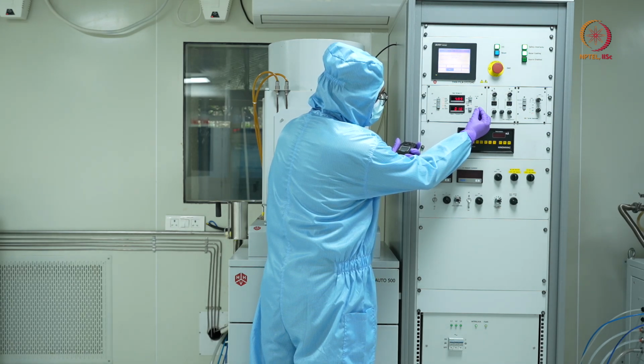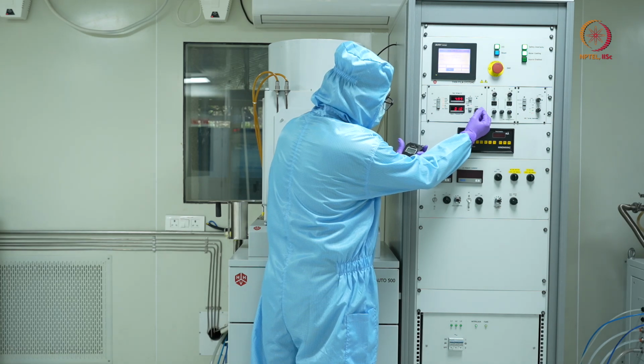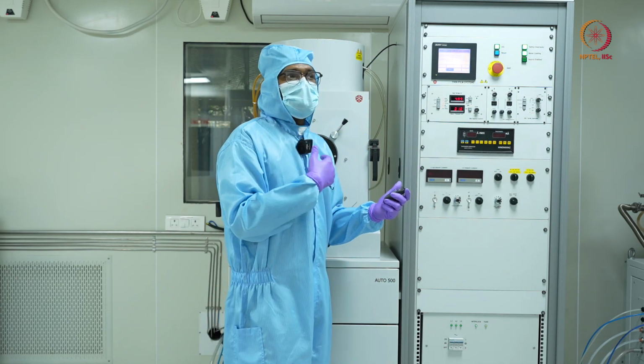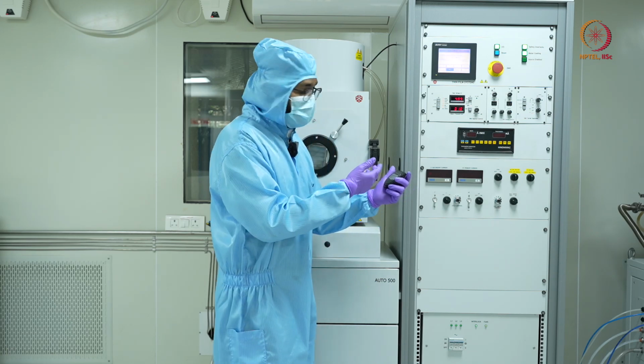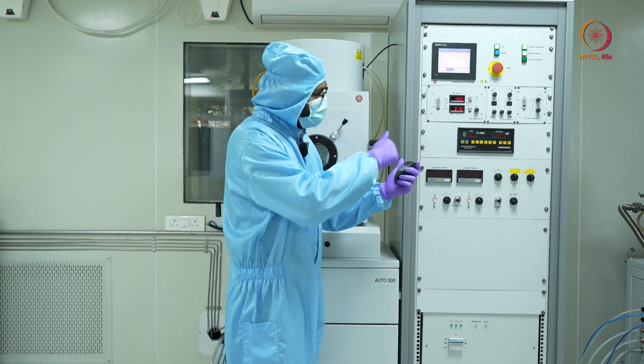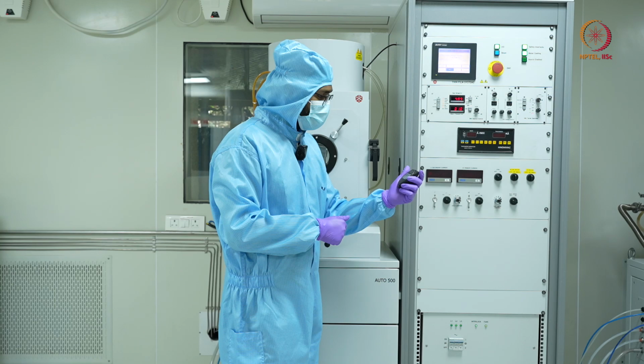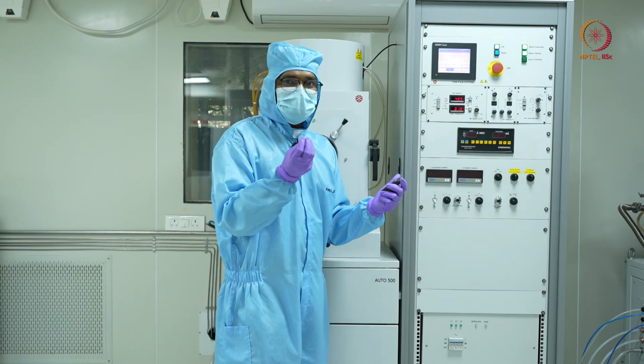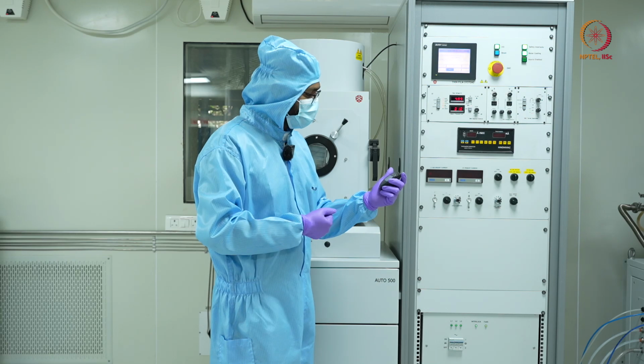Now I have 10 milliamps and I'm starting the stopwatch. After 30 seconds, I'll increase it to 20 milliamps. This ensures that whatever material I have, it is slowly and gradually getting heated up.